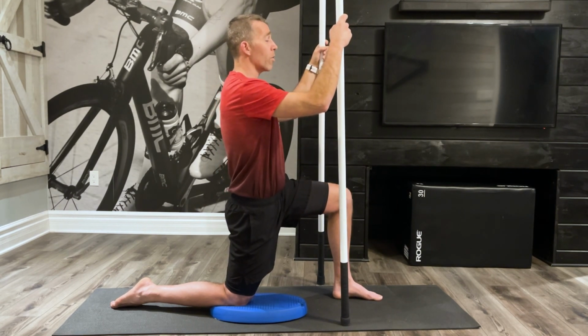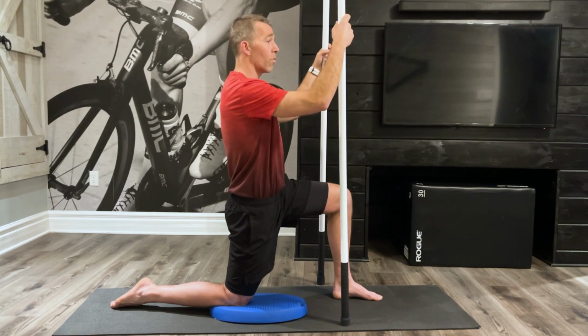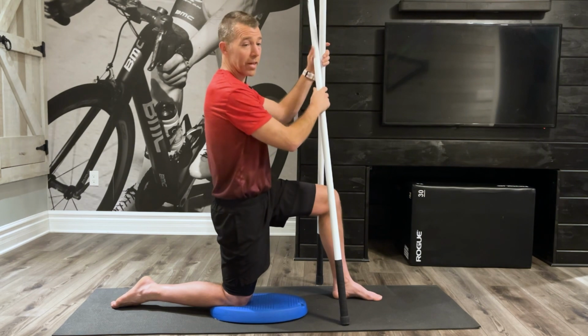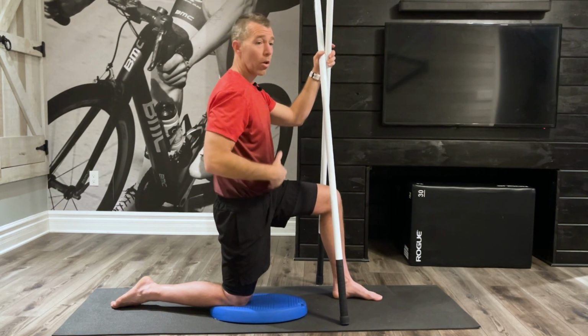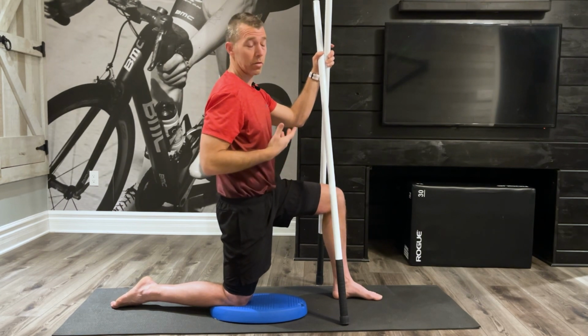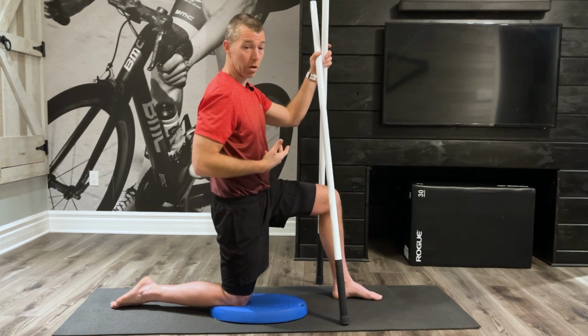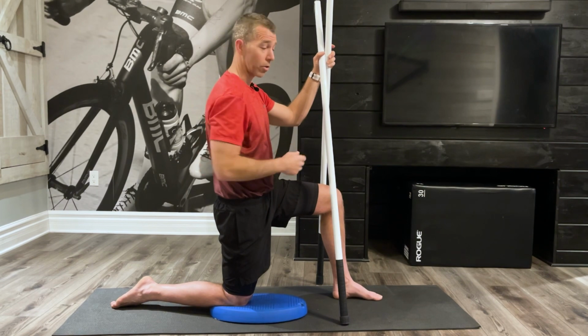Now I'm typically going to hold this stretch for 30 seconds, and I'm going to typically perform 3 repetitions of that stretch. Although keep in mind there's nothing wrong, and sometimes there can be some advantage, to holding longer or even doing more repetitions.